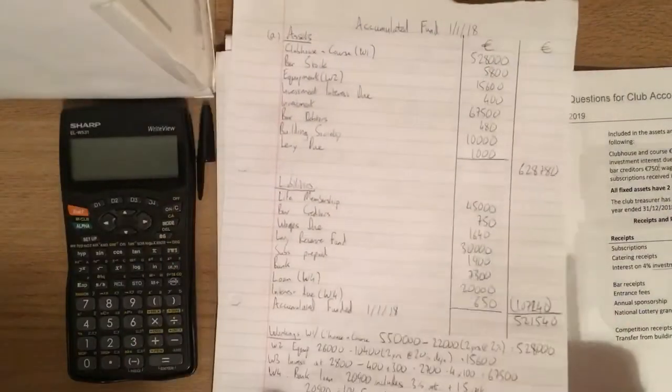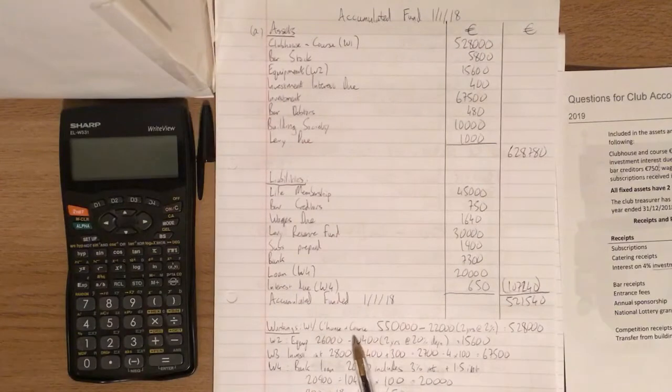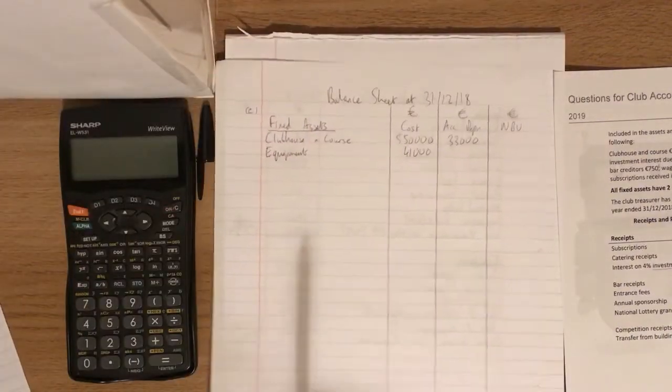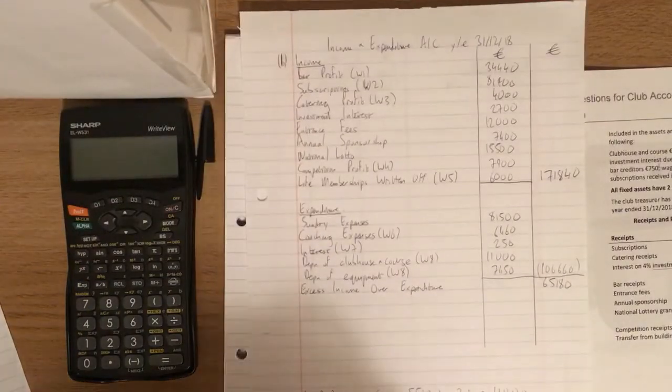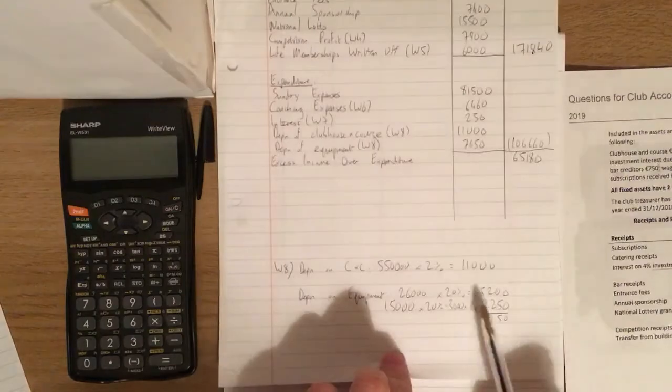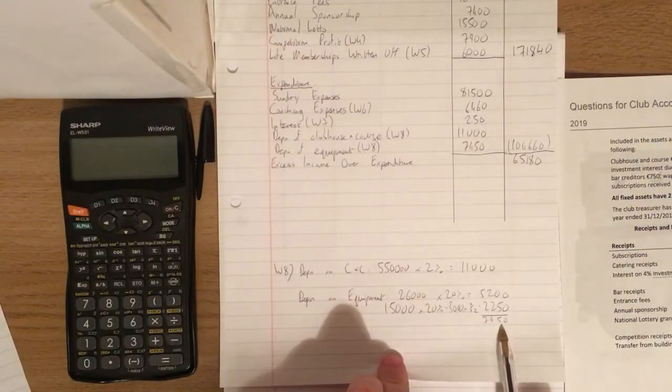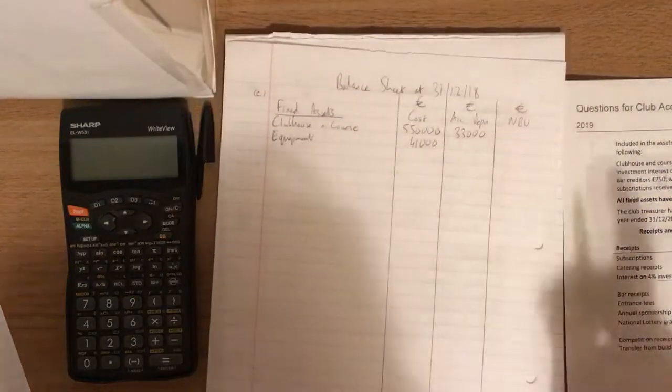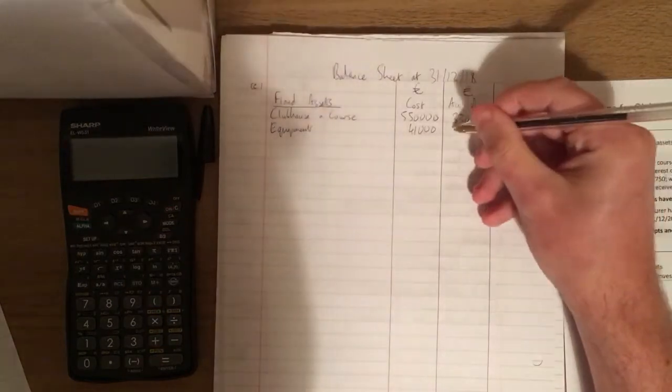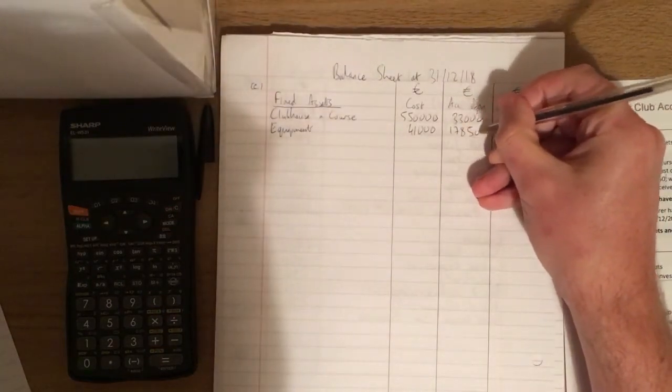For the equipment, you calculated 2 years depreciation sitting there at the start of 18, 10,400, plus this year's 7,450 that you've calculated already gives you accumulated depreciation at the end of the year of 17,850.